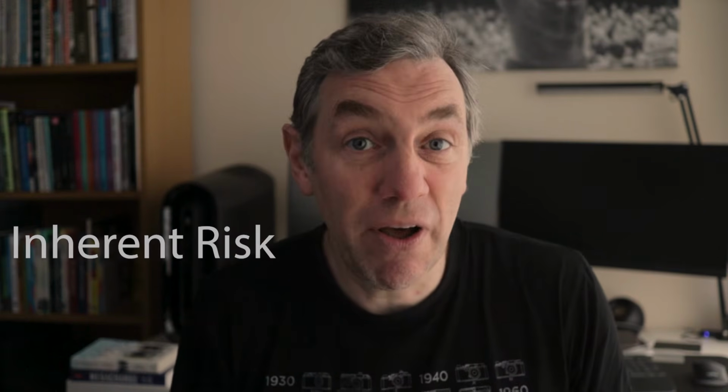Inherent risk is the measure of a risk before we apply any controls or measures to mitigate it. So when you identify a risk and assess its likelihood and impacts, but you've not taken any steps to manage it, this is the inherent risk score. It's a risk score before you take additional action.